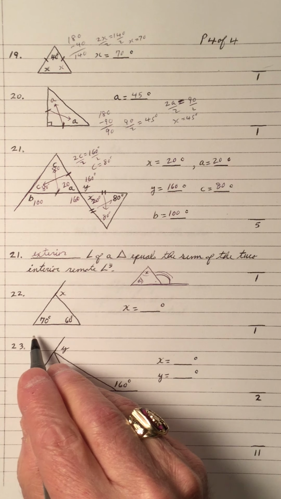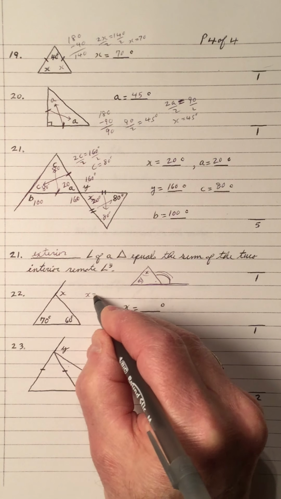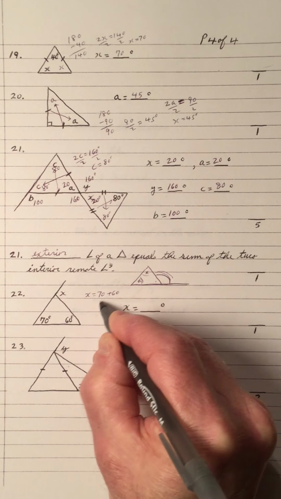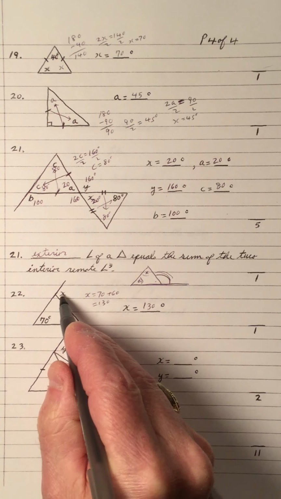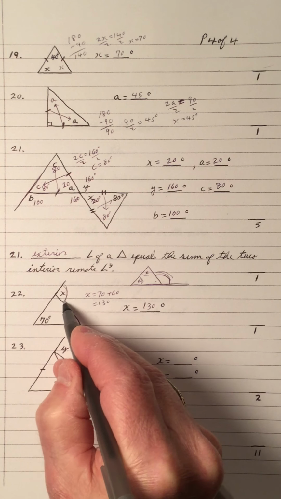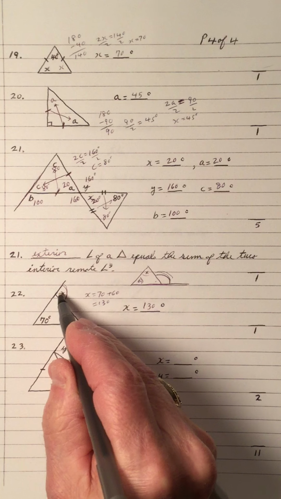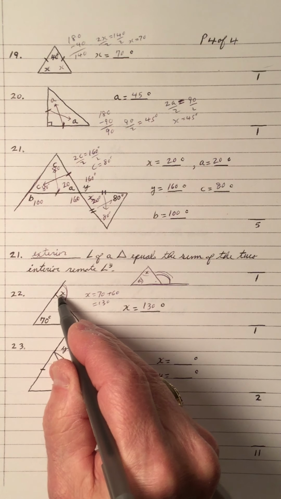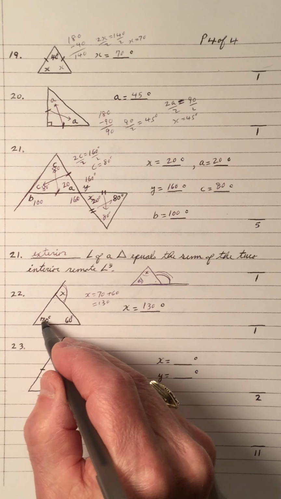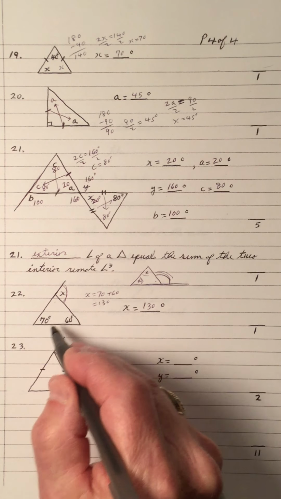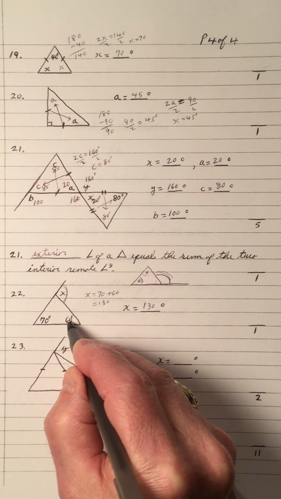Let's see. We could go two ways. X is equal to 70 plus 60, 130. That's one way. This is the exterior angle of the triangle, equal to the sum of the two interior remote angles. These two angles are adjacent. So when we say interior remote, it means not the one it is adjacent to, but the other two. Another way to do that, that's 130 when you add them up.